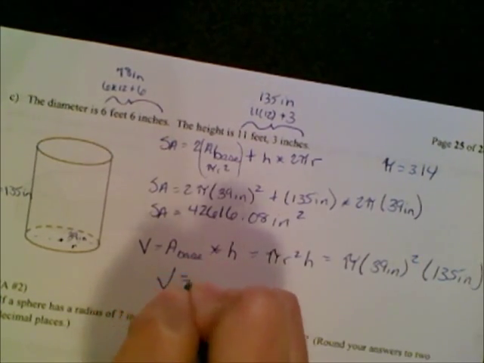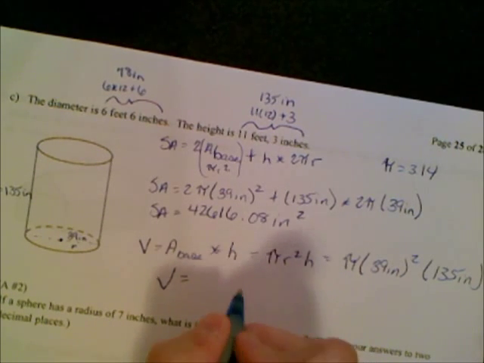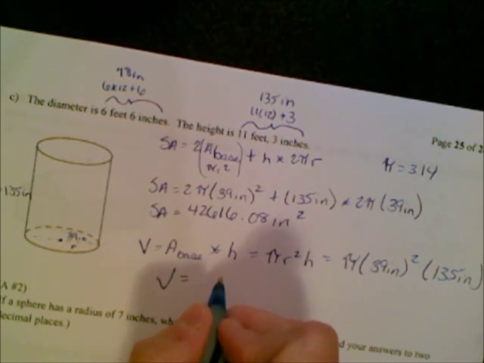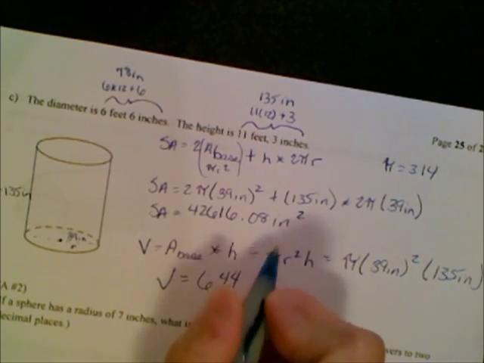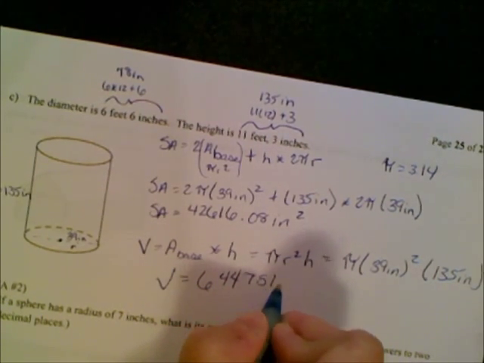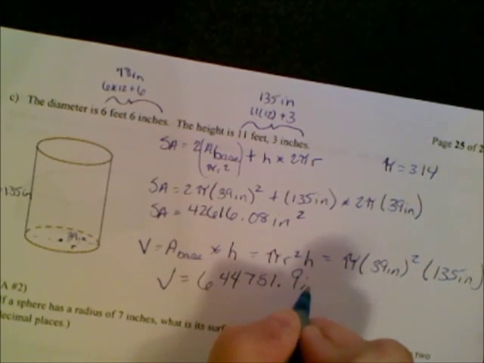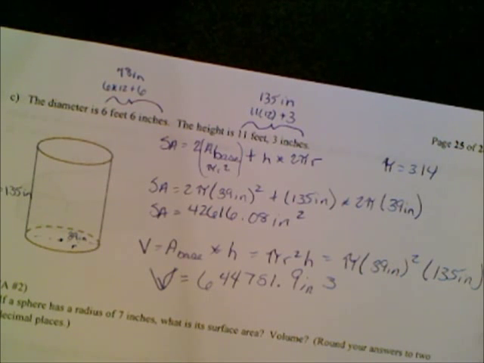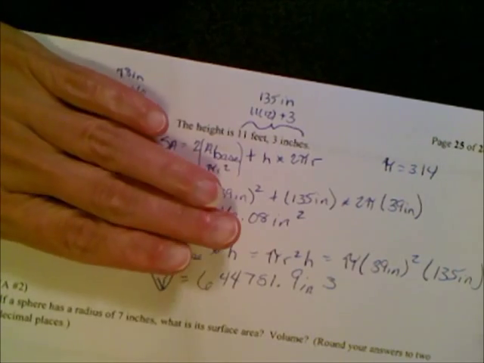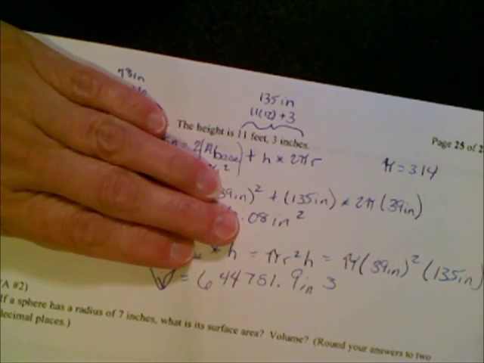Tells us that our volume is going to be 644,751.9 inches cubed. All right, and again, I am leaving this to you to plug it in your calculator and come up with the answer. All right.